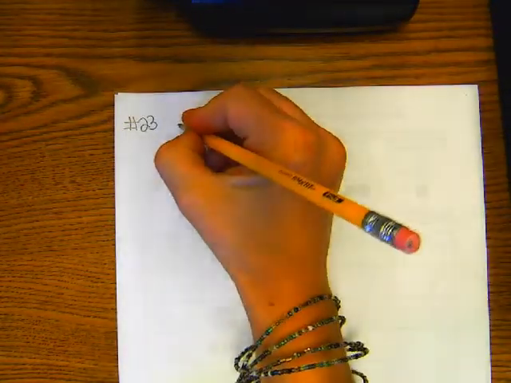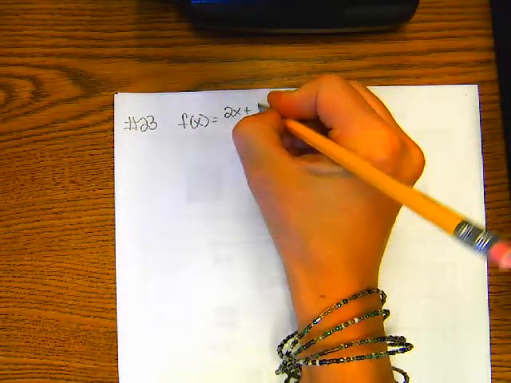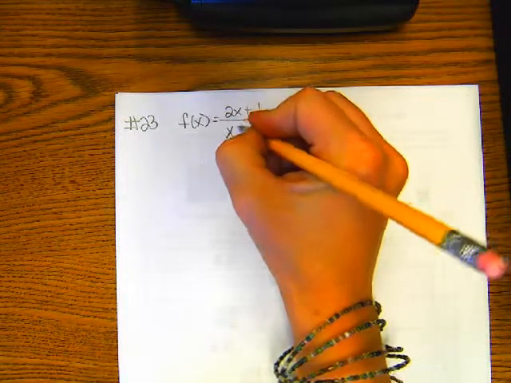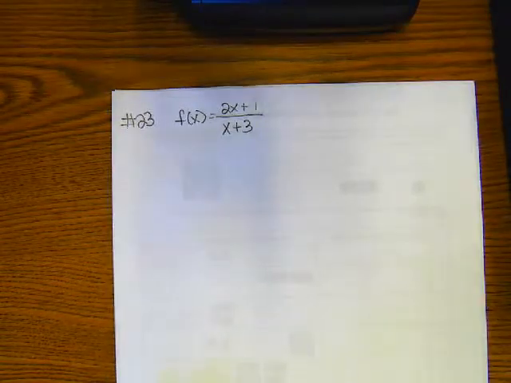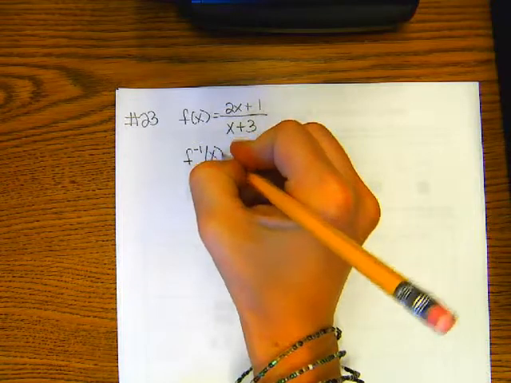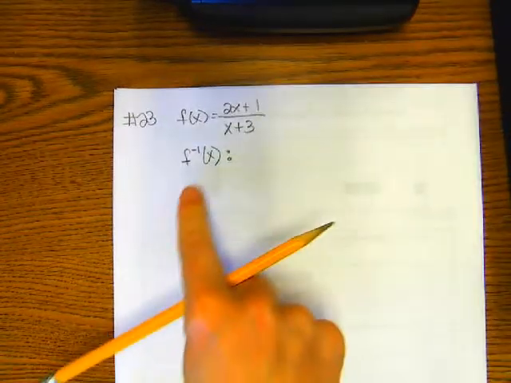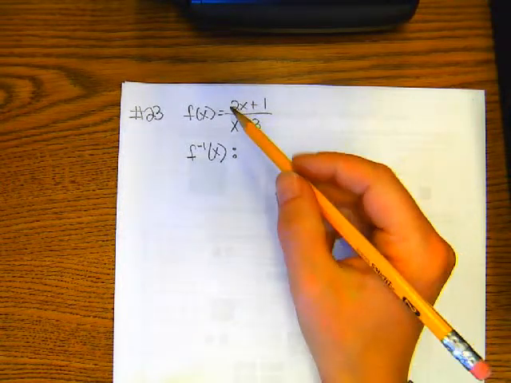Alright, so you're given the function f of x equals (2x plus 1) over (x plus 3), and you're asked to find f inverse and then verify that the composite gives you x back. So we talked about how to find f inverse. I do a colon here because this isn't technically what f inverse equals, but just so you understand that's where I'm going.